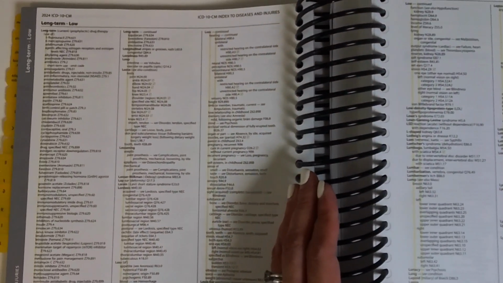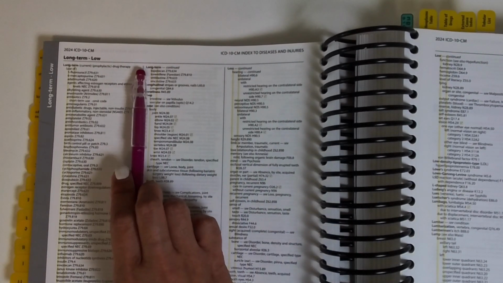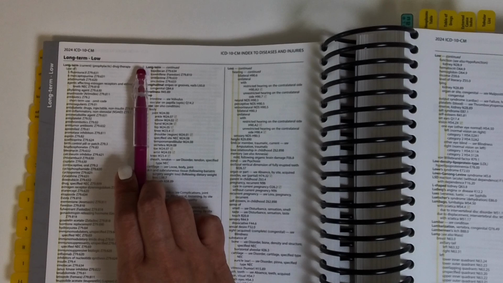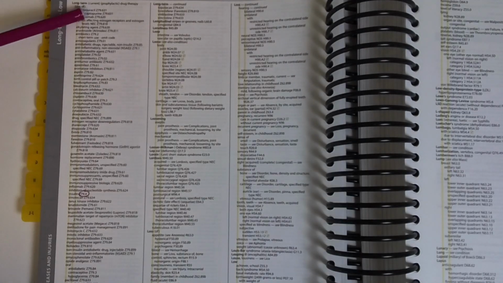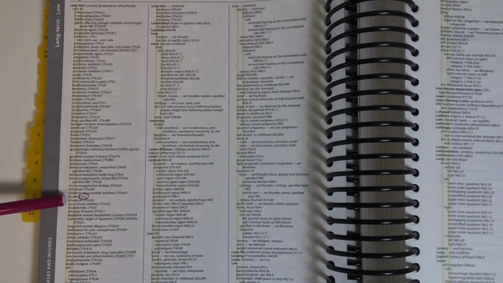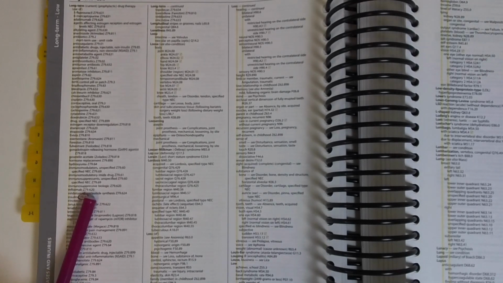On the next page, we have right here long term. From up, we're going down to find the word insulin, and right here, insulin is Z79.4. This is from the alphabetic index.